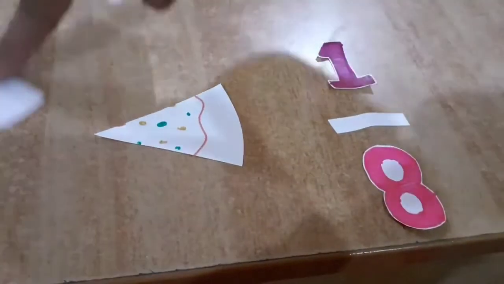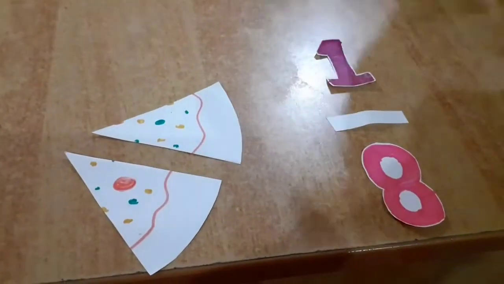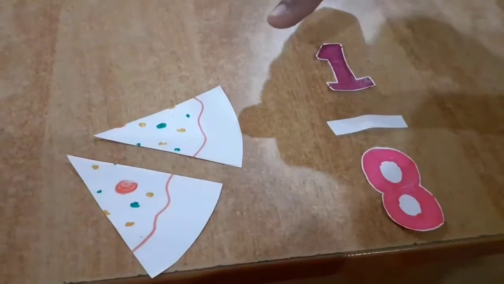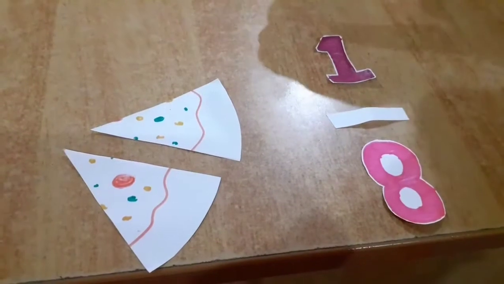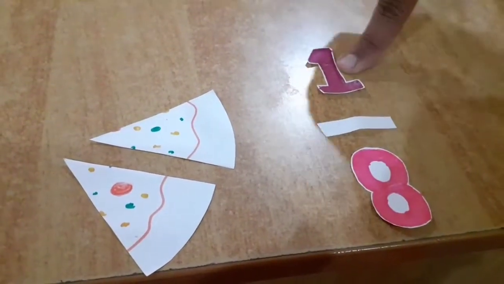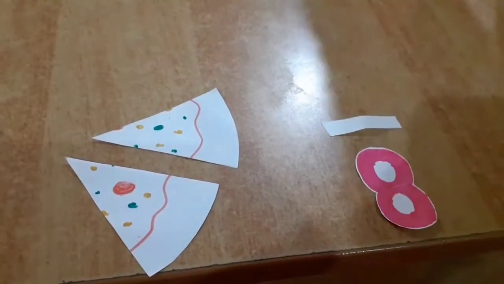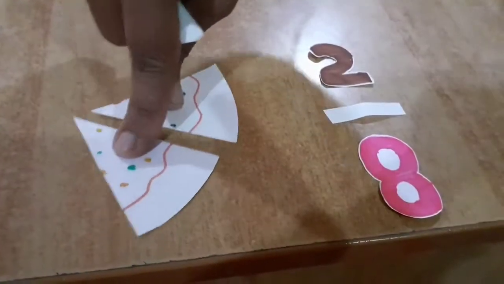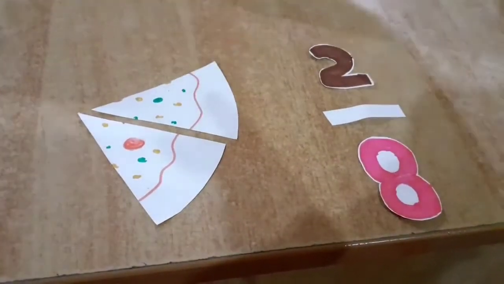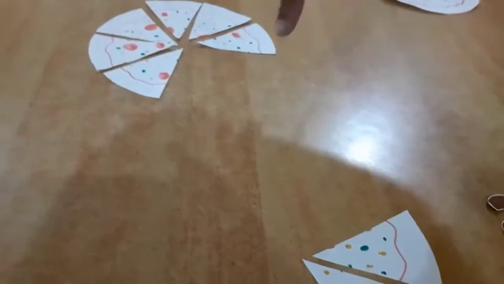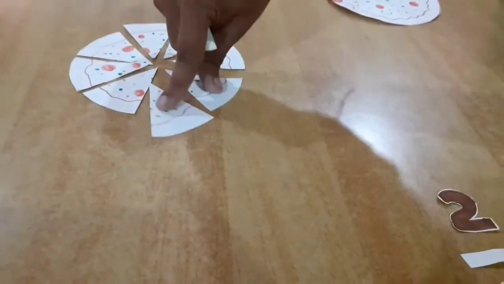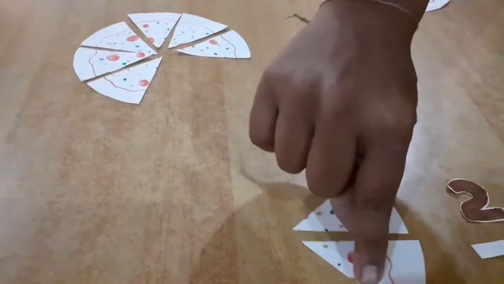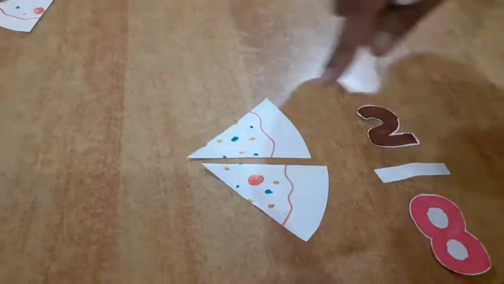What if I have eaten 2 pieces? No, I didn't eat only one piece. I ate 2 pieces of the pizza. How will I write that in fraction? I write it as 2 by 8. That means I have eaten 2 pieces of these 8 pieces. So this is fraction, children.